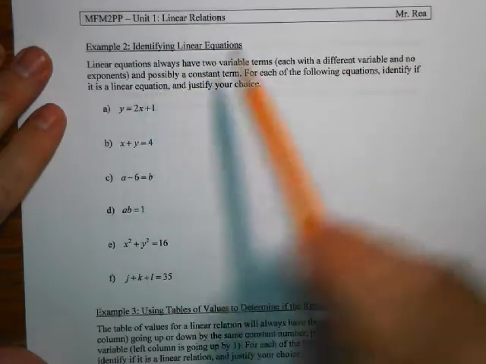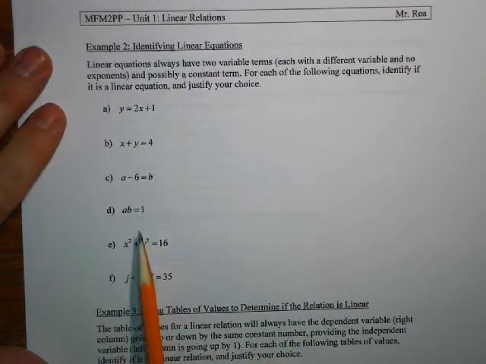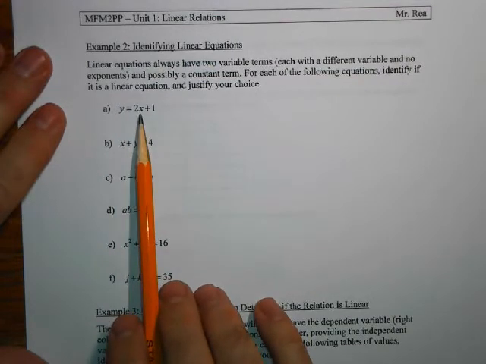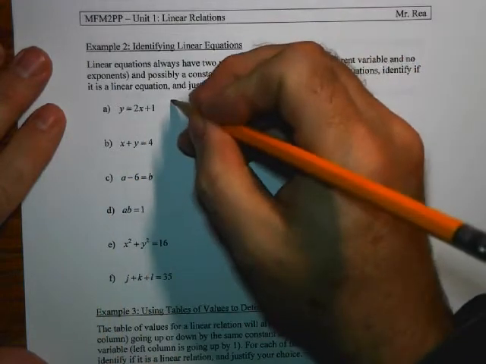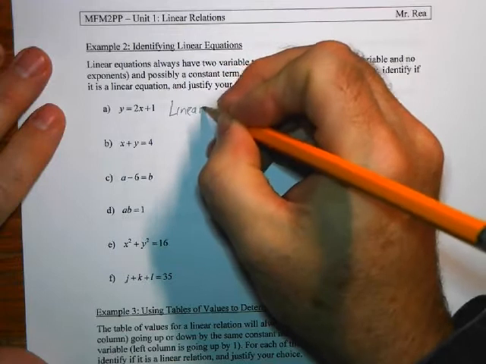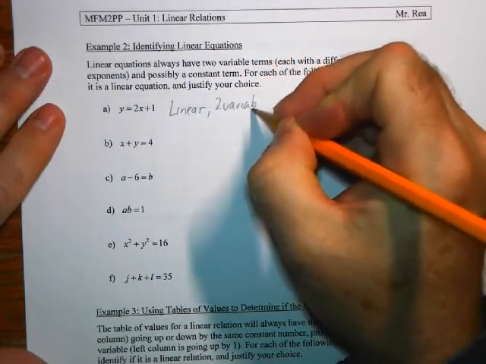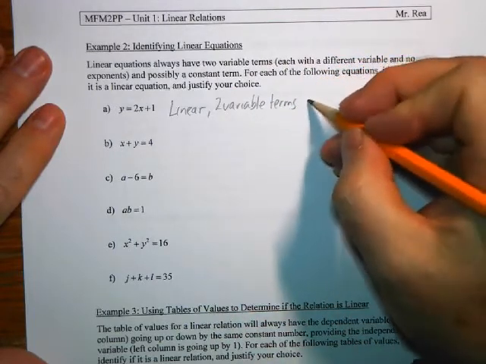We don't have to look at whether they're equations or not. It's got an equal sign in the middle. That's how we know. So we've got a y term, we've got an x term, we have a constant term. So based on our criteria, that's definitely linear because it's got two variable terms and a constant term.